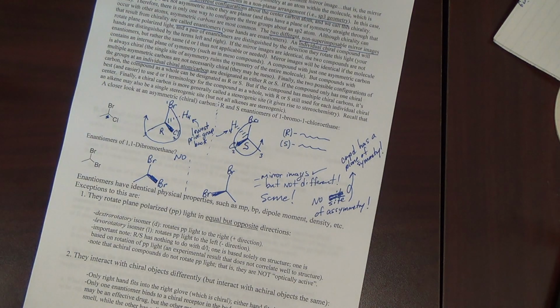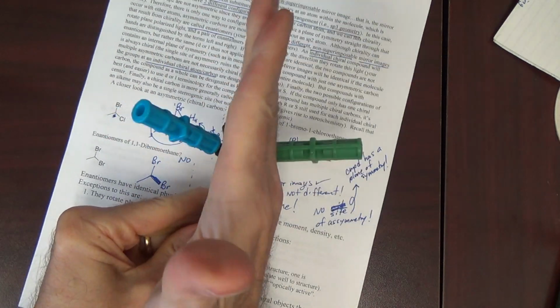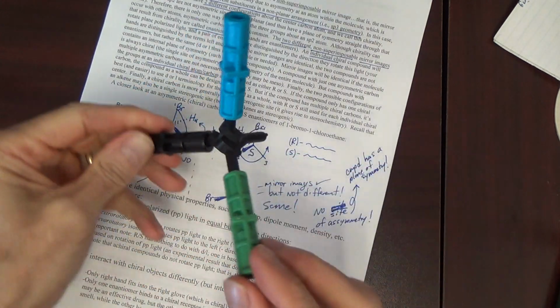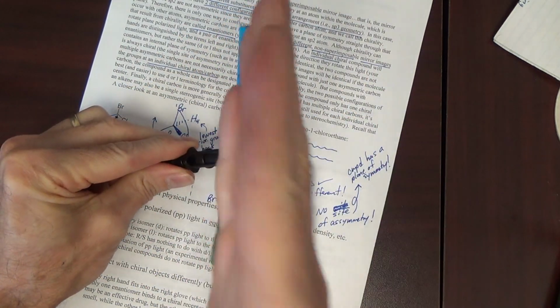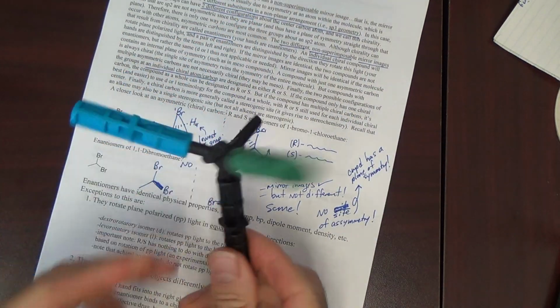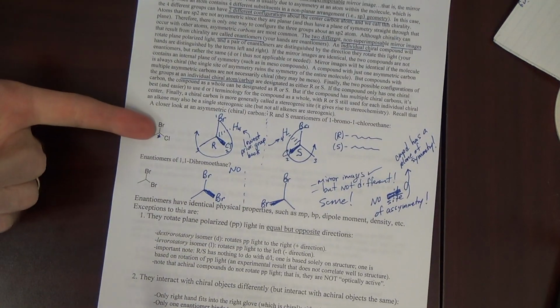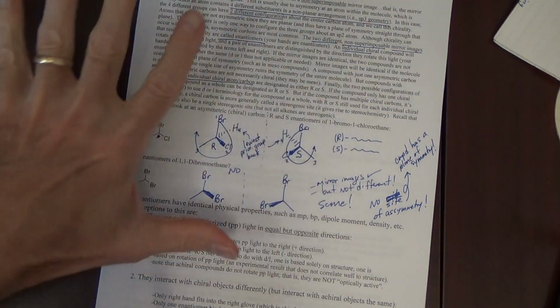If we go back to the compound with the chlorine on it, that is not a plane of symmetry. You'll have a bromine on one side and something different on the other. This compound has no plane of symmetry because of the presence of one chiral carbon. Now I won't keep going here.